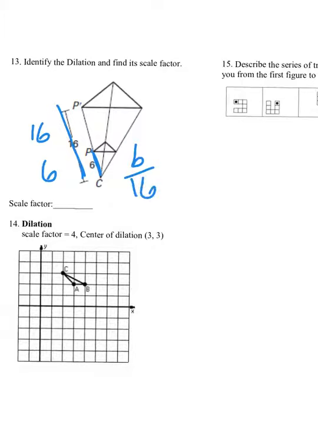Except the dilation is an enlargement, right? And you know that, well, let me write it, kind of, one letter at a time, which is how you have to write. Close enough. As an enlargement, you have to make the shape bigger. 6 over 16 is a fraction that's going to make it smaller, right? So that would not make sense.